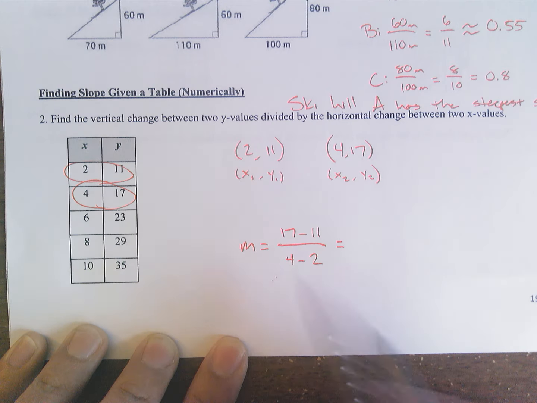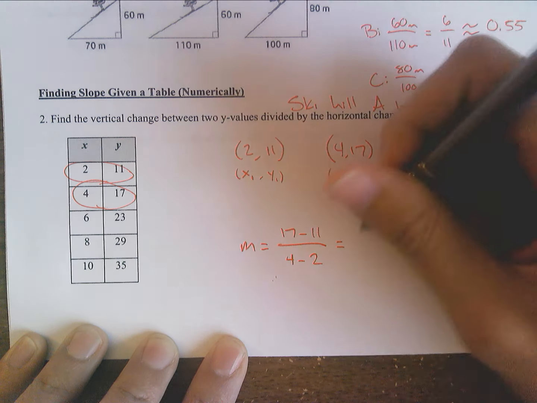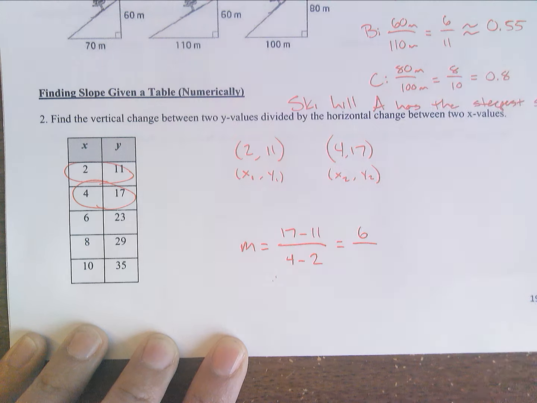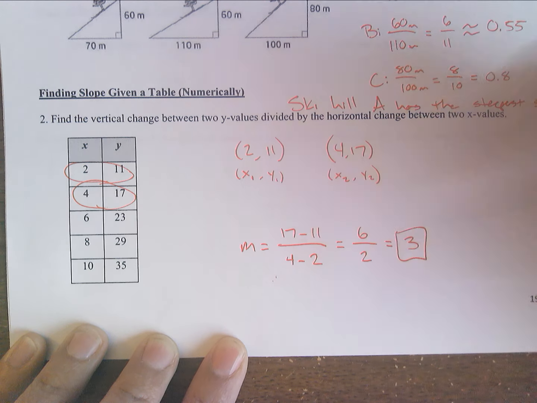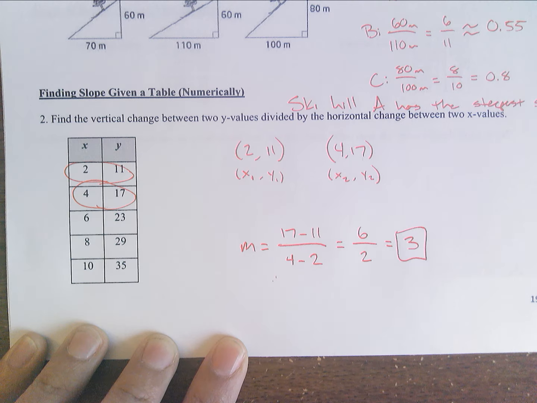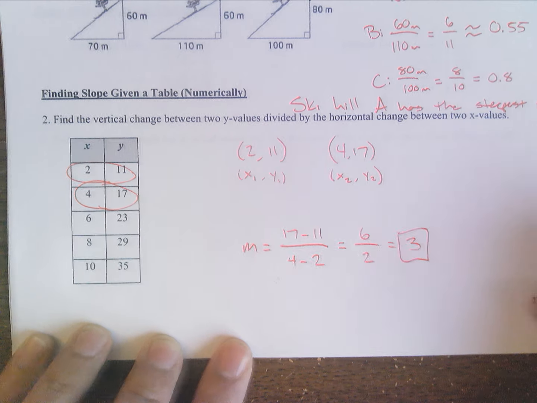Evaluating the numerator, we have 17 minus 11, we get 6. And the denominator, 4 minus 2, we get 2. 6 over 2, we get 3. So our slope in this case is 3. All right. Another way we could find this from the table of values is just seeing the rate of change.